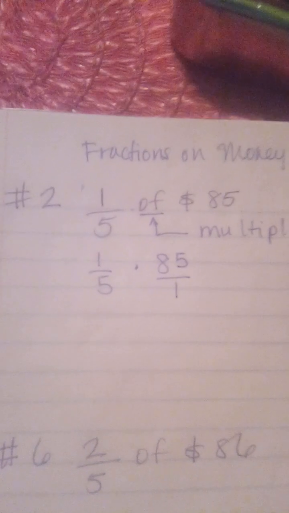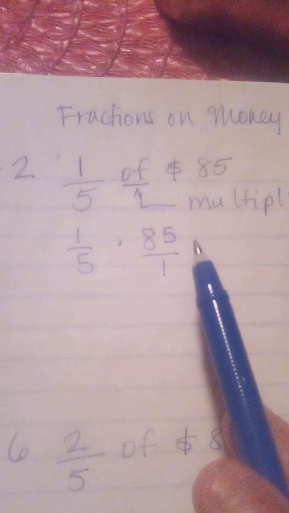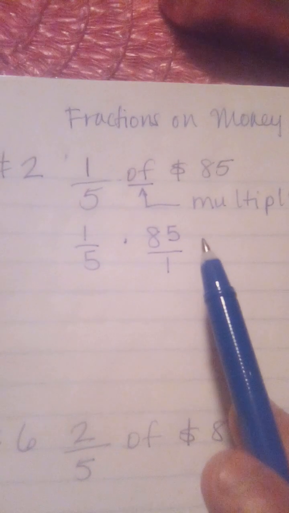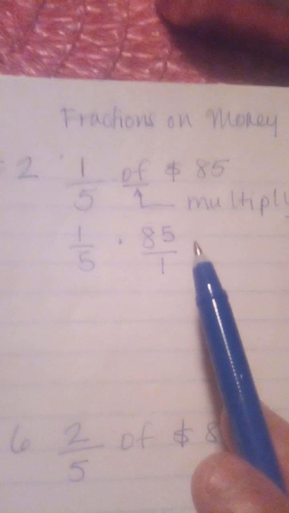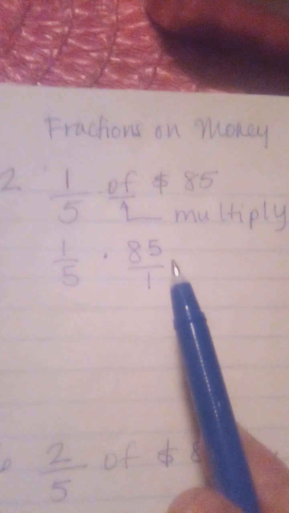1/5 times 85. You could simply put 85 over 1, because that will eliminate some confusion, since most students would multiply 1 times 85 and then 5 times 85. That doesn't work. All right, question. Since we have 1/5 times 85 over 1, is there any number that we can reduce or cross out?